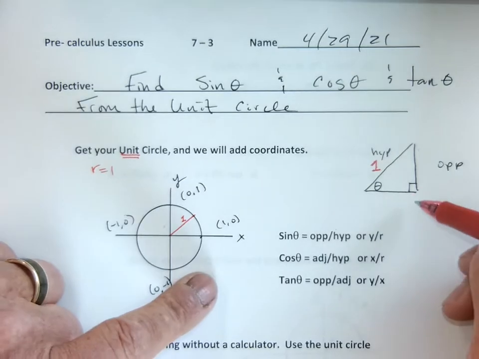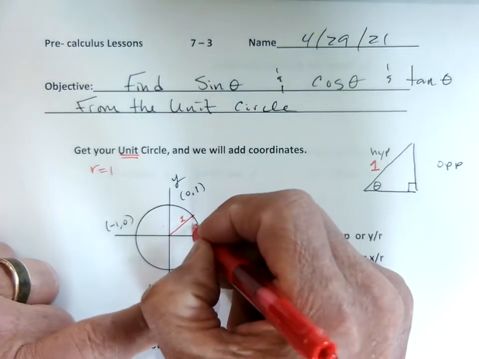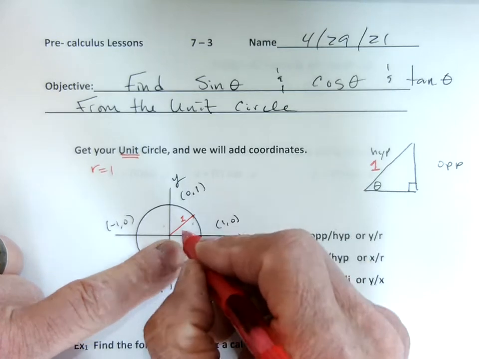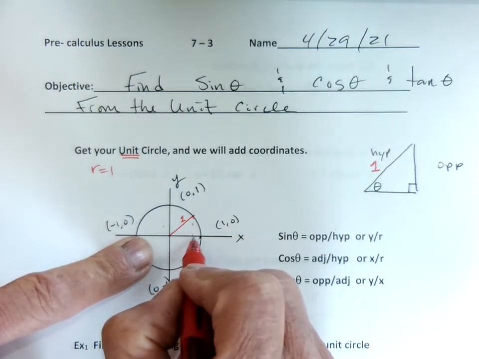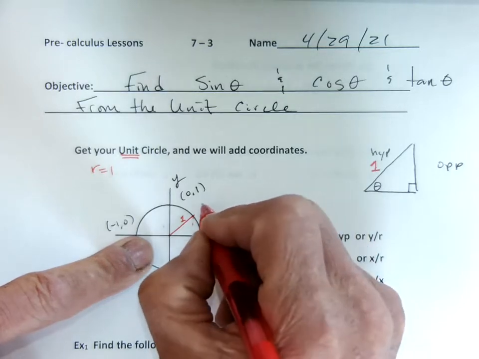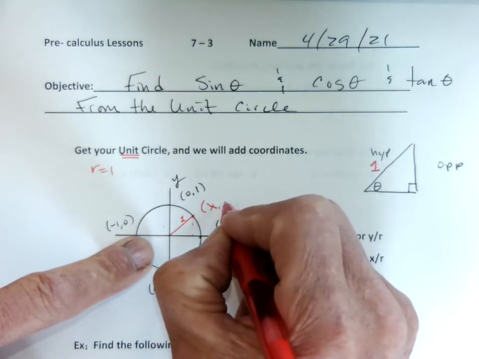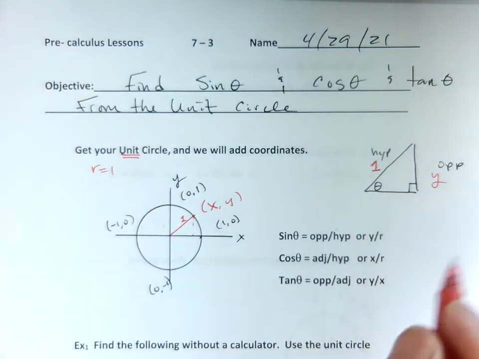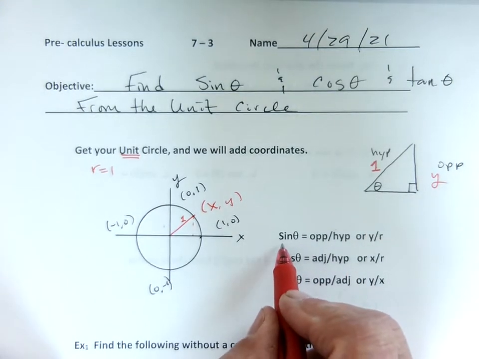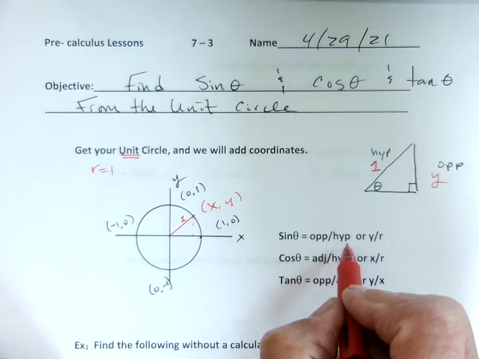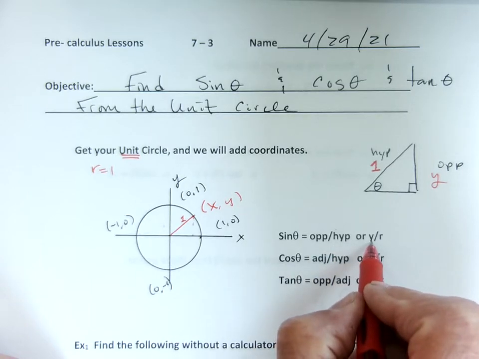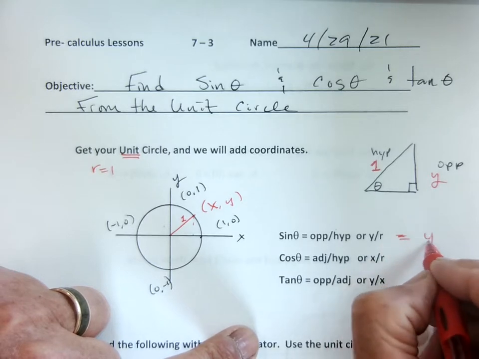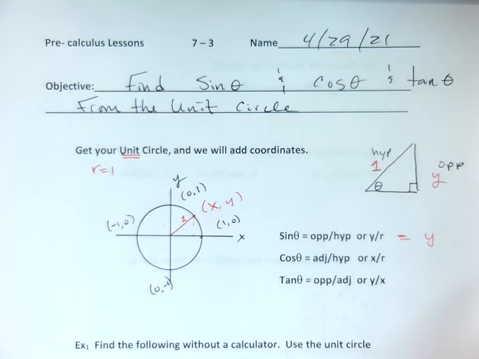The opposite is the corresponding y value, right? If you graph a point, you go over, which is the x value, and up. Then the opposite is the y value. So the sine of theta, which is the opposite over the hypotenuse, is the y value over the radius, but in the unit circle, it's just the y value of your point.